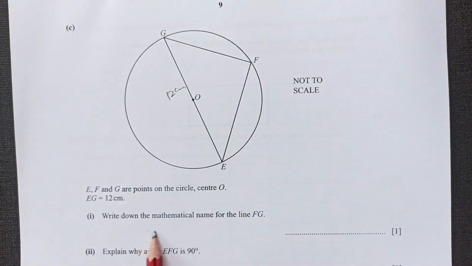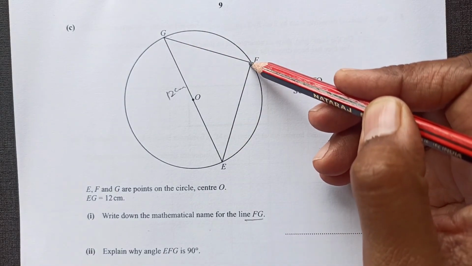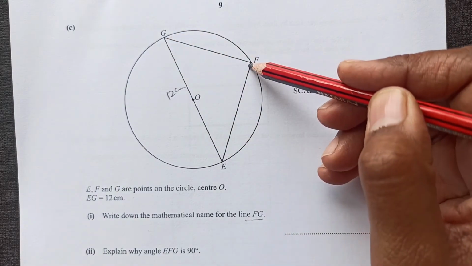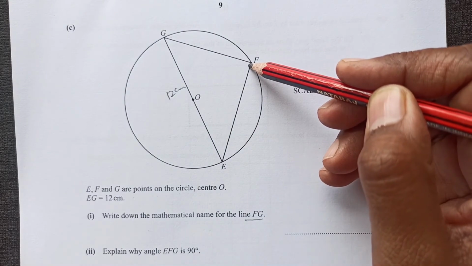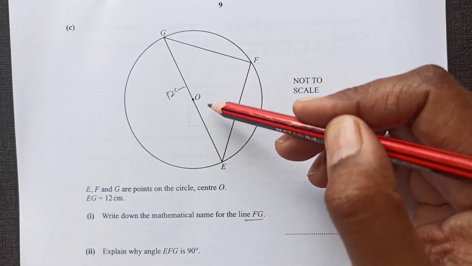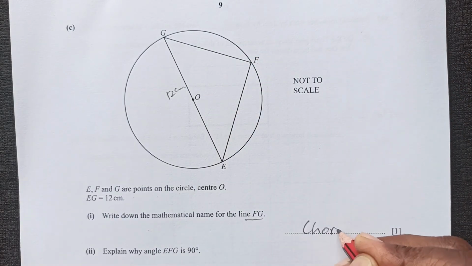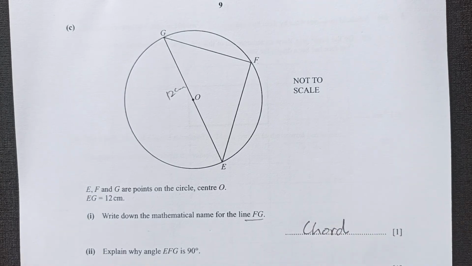Write down the mathematical name for the line FG. FG is a line which touches two points on the circumference and doesn't pass through the center. So this is a chord, right? So the name is chord.